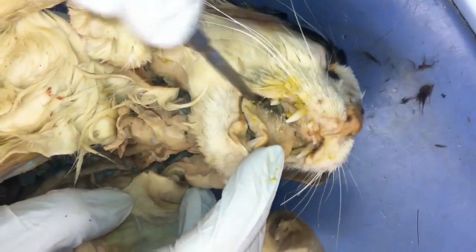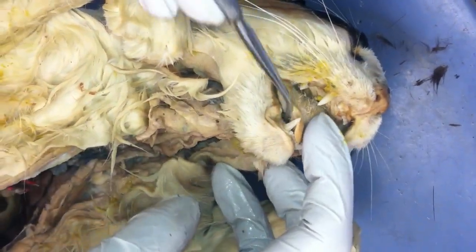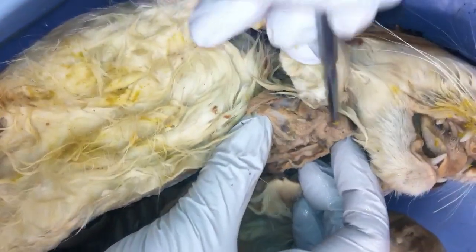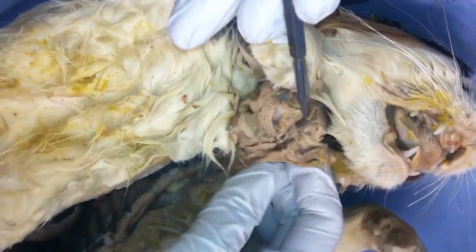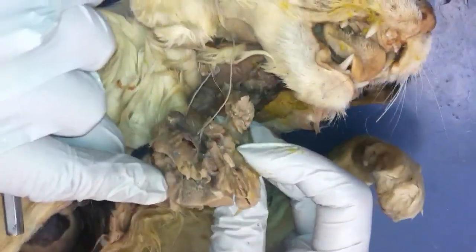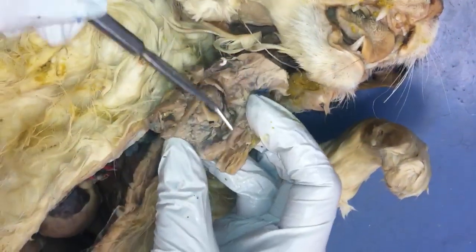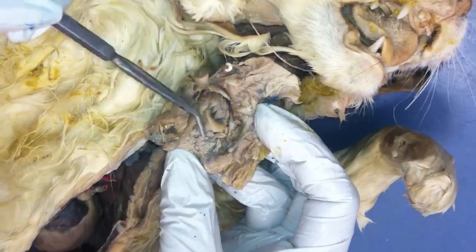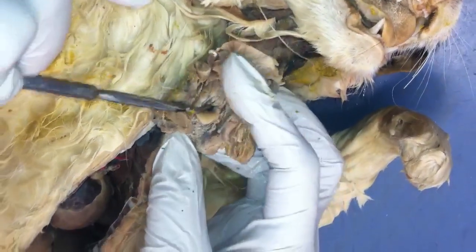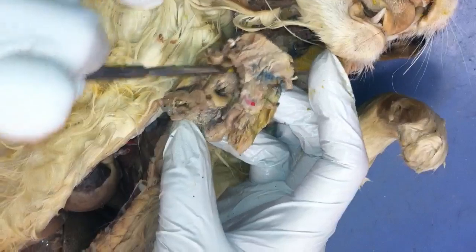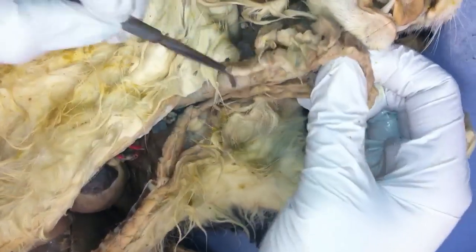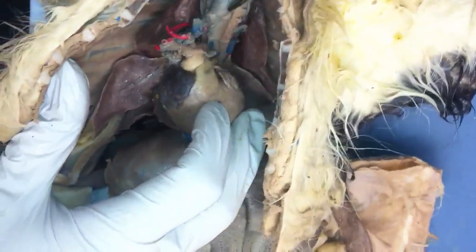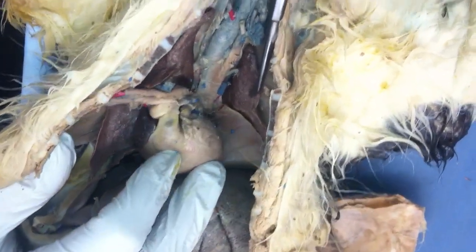Hard palate, soft palate, lingual frenulum, and this would be the back of the tongue, so this area would be the pharynx. There's the pharynx. This is the epiglottis, and that covers the top of the trachea, so this is the esophagus. So here's the trachea, which leads down to the lungs, branches into the bronchi and then into the lungs.